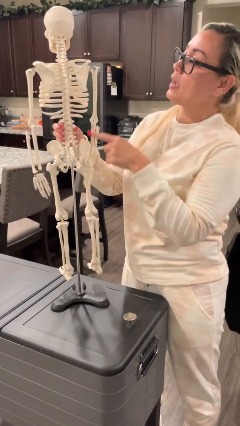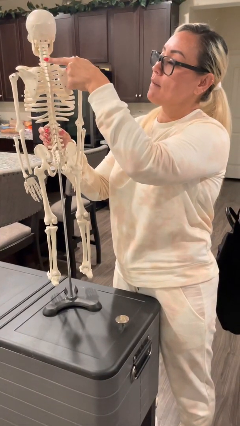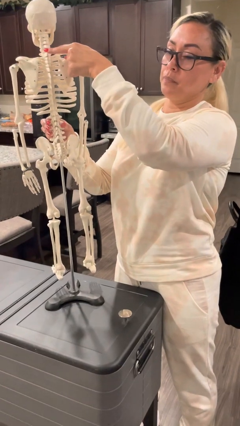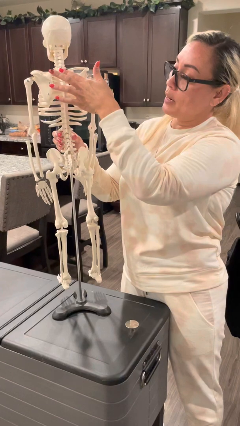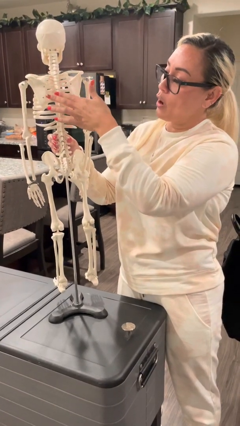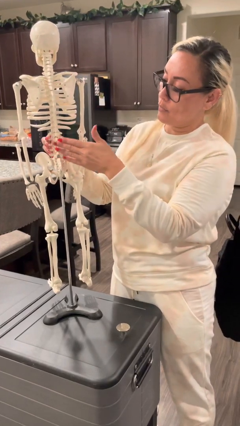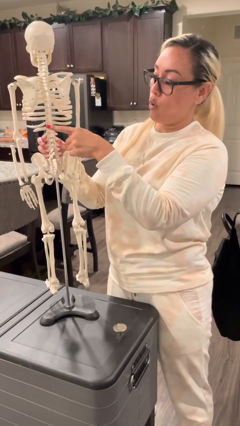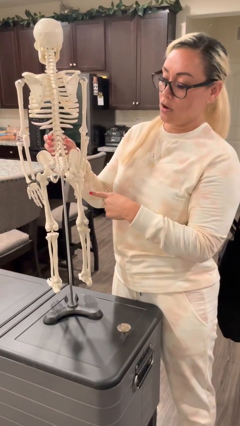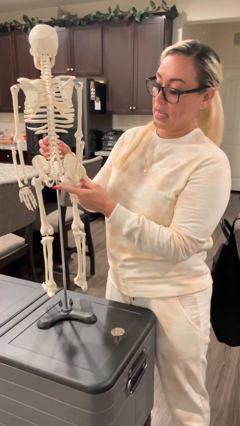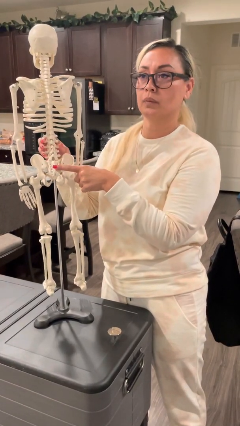Cervical vertebrae, you're going to find C1 through 7 in the C-spine. The thoracic would be the vertebrae 1 through 12 located here in the mid-back, and the lumbar vertebrae, you have L1 through 5, which is the lower back here. The coccyx we have here, and the sacrum is located here.